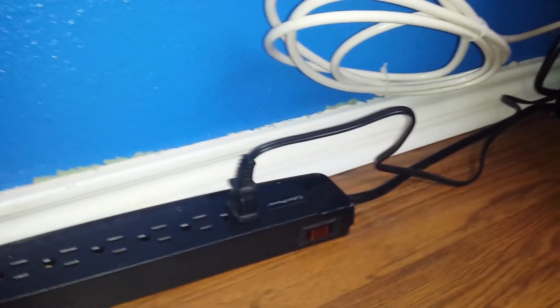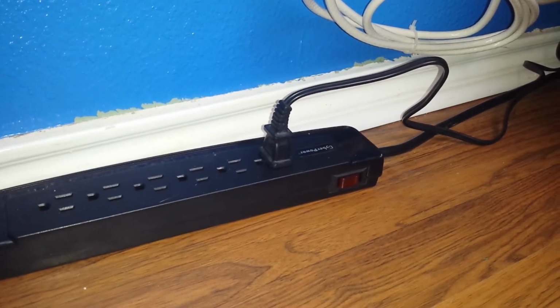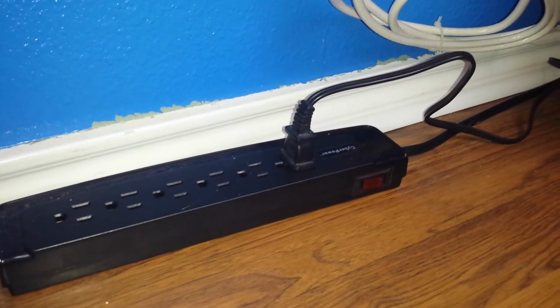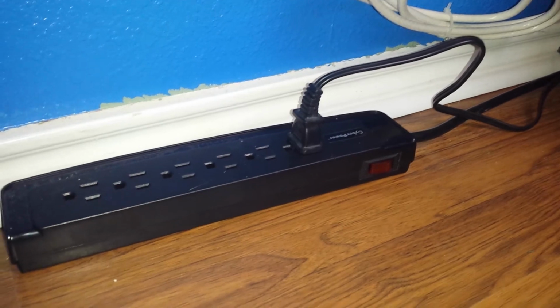What I have is my modem hooked up to a power strip, so I can easily flip a switch. It's off. And it's good to go. So I'm not going to restart it now, but we'll do that in a bit.